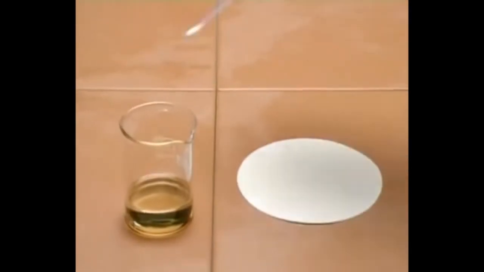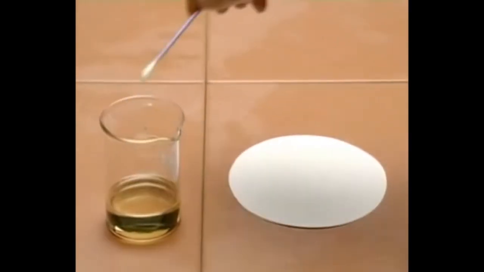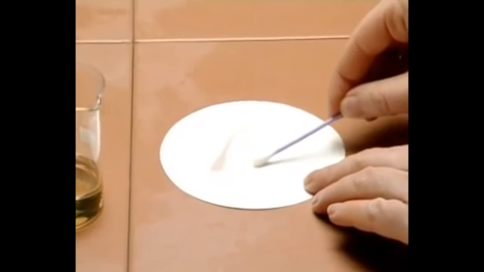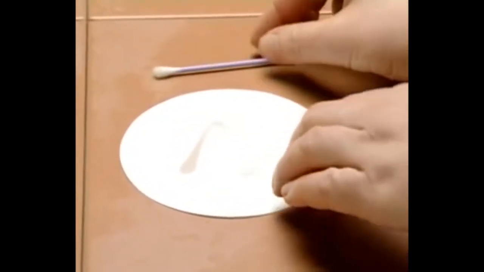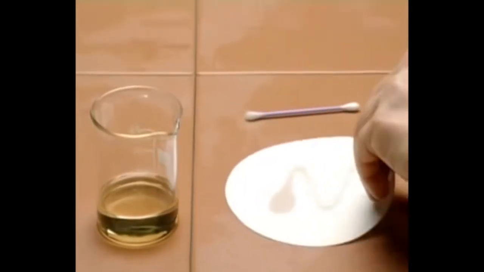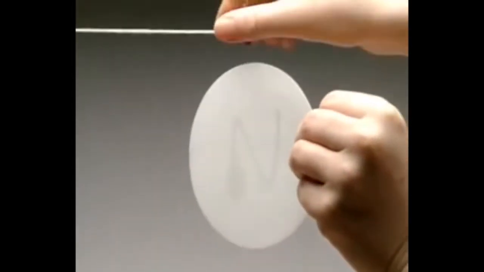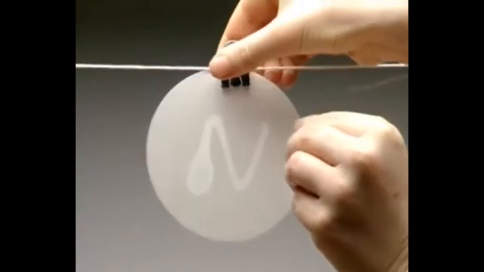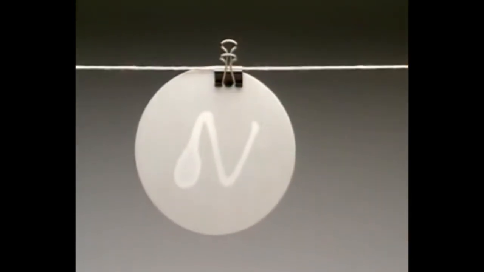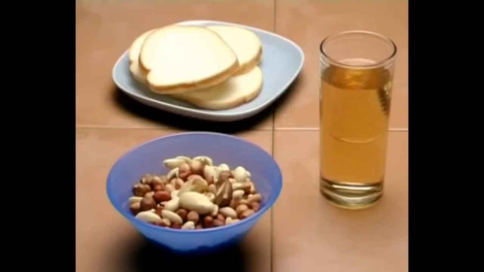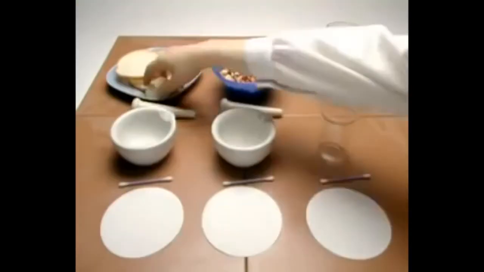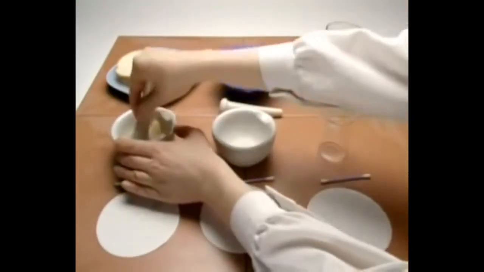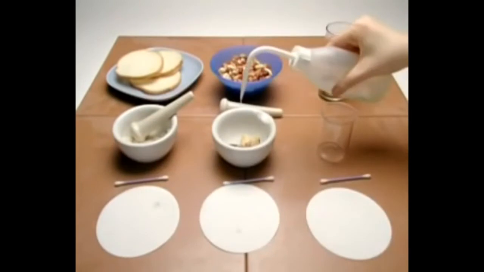Vegetable oil is 100% fat. A simple test is to rub a sample onto a piece of paper and then allow the paper to dry. Hold it in front of a light and a translucent mark indicates the presence of fat. To find out if any of these foods contain fat, first grind the solid food samples in distilled water.